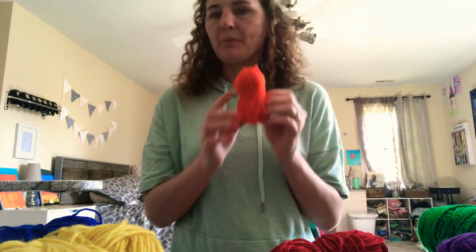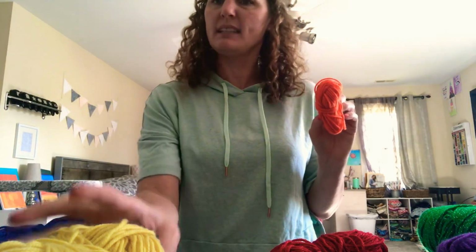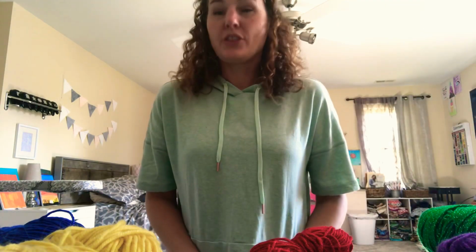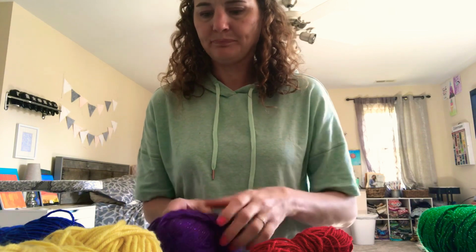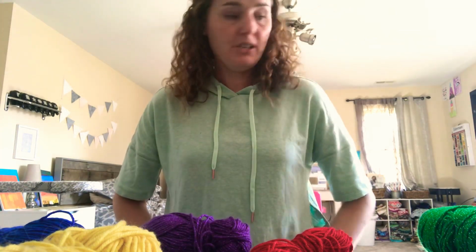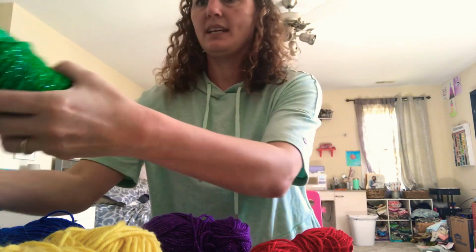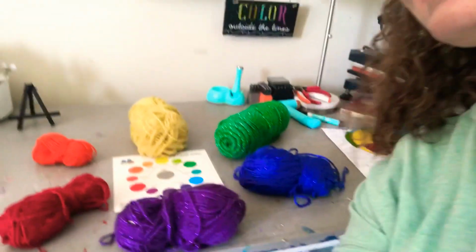Okay, so if I go to put them in my color wheel order, I'm going to put the color wheel right there in the middle. Blue. Orange goes between the red and the yellow. Purple goes between the red and the blue. And green goes between blue and yellow. So let's take a look at this basic color wheel. I'm just going to turn it around so you can see it with me and I can see it.